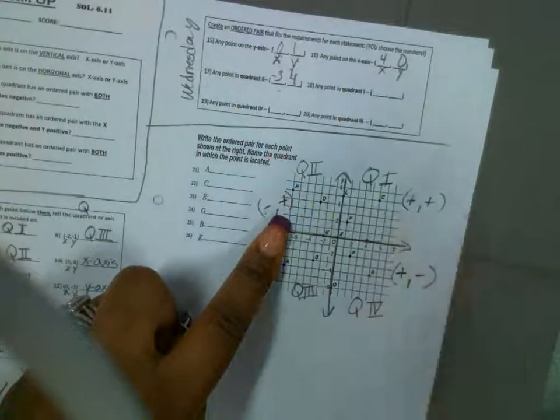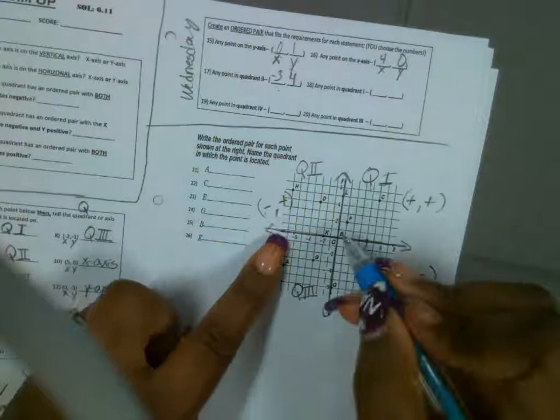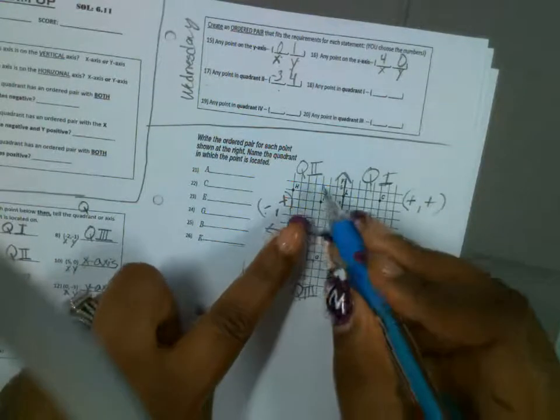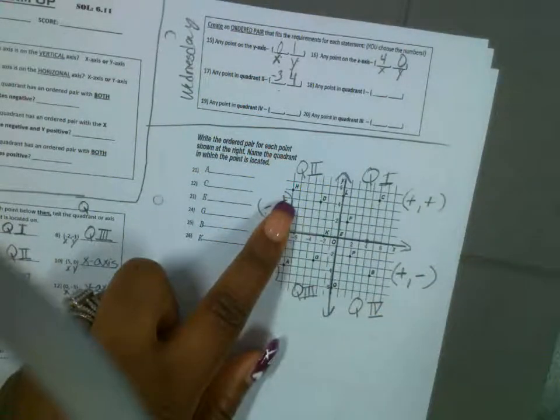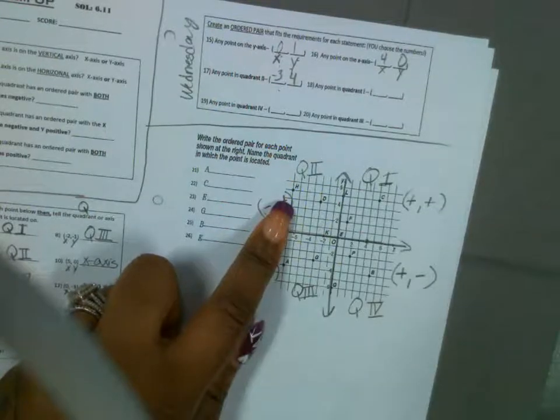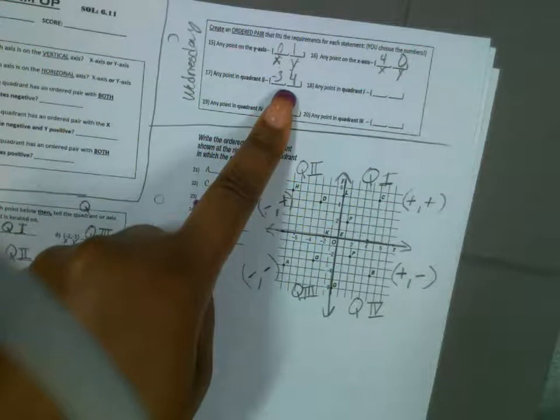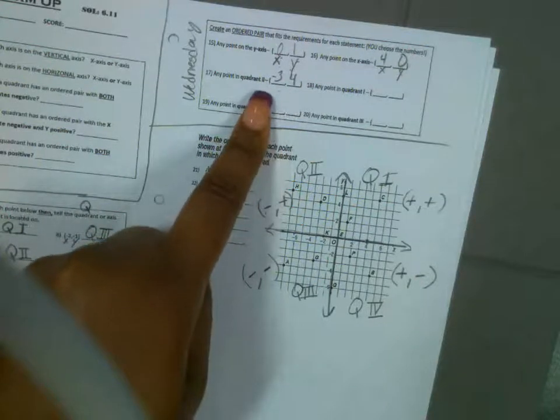Negative 4, positive 1. Very good. Another example. Negative 4 and positive 4. Very good example. Anybody else? Negative 6 and positive 4. Very good. Okay. All of those are good examples of ordered pairs that are in quadrant 2.